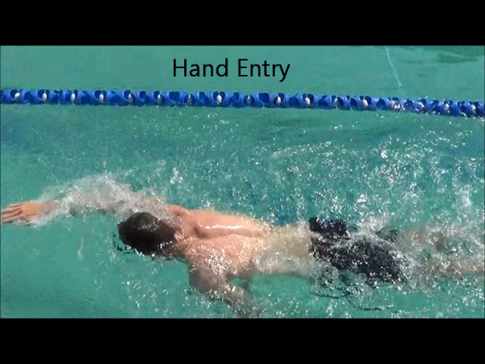Another technique that could be improved is his hand entry into the water. With every stroke, his forearm and sometimes his whole arm will slap the water. This substantially increases resistance and is detrimental to his stroke. By focusing on just the fingertips entering the water, the resistance will be reduced and the propulsion increased.